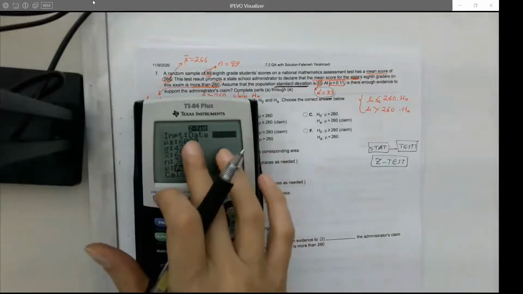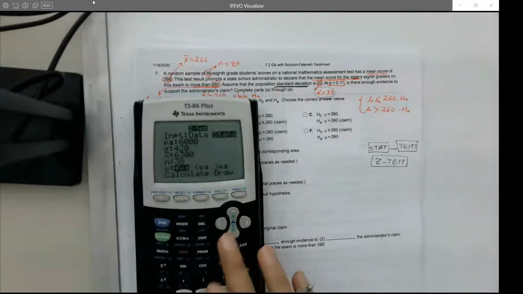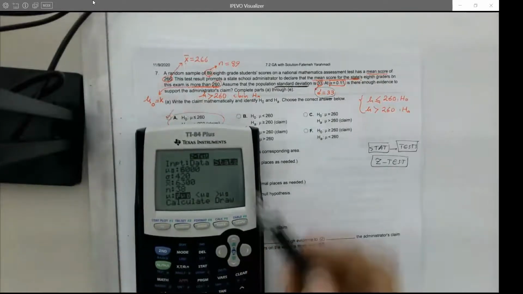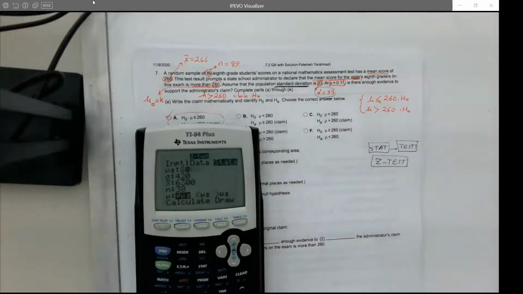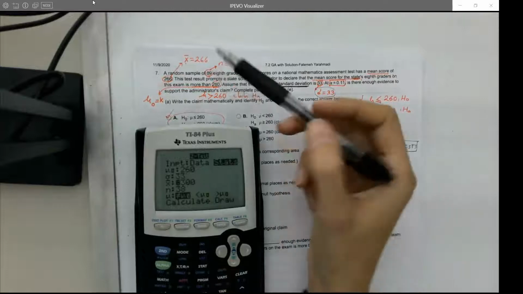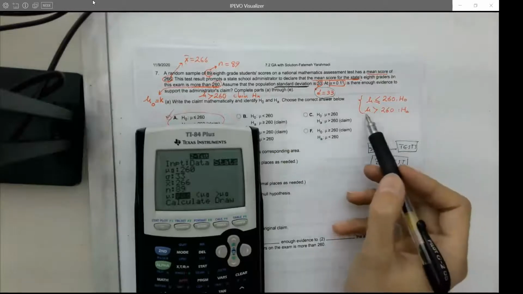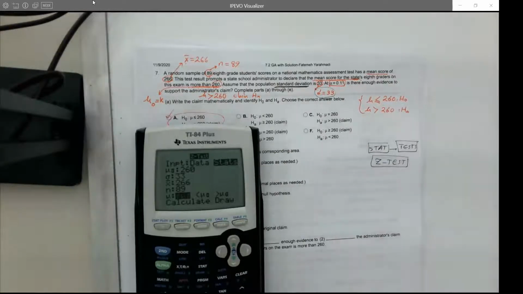We don't have the actual data, we have the stats, information about the sample. K or mu sub 0 is given to us, 260. What is our sigma? Sigma is 33. What is our x bar? X bar is also given, 266. What else do we need? We need the sample size, which is 89. Now your alternative hypothesis is greater than 260, so we select greater than mu sub 0 or k, 260.